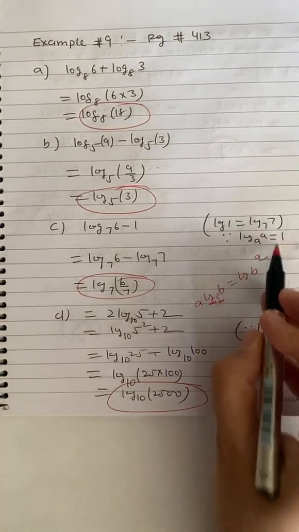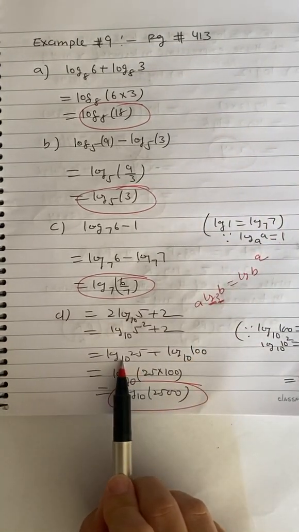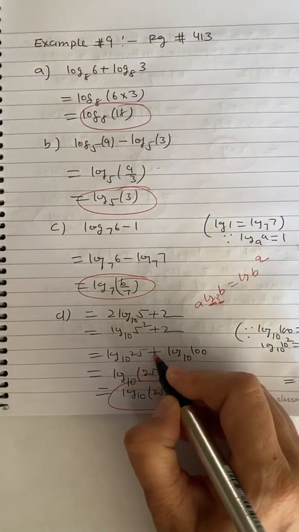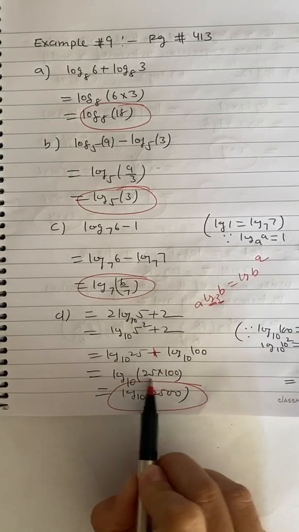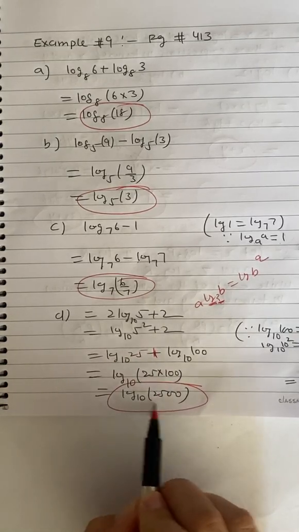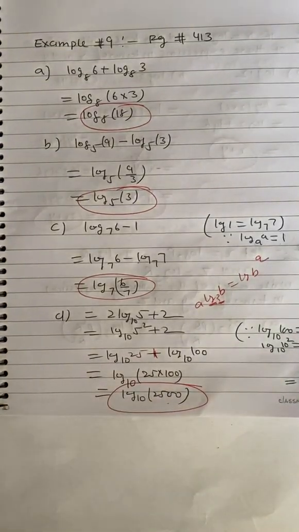Using the same rule here, which means we got this as log 25 to the base 10 plus log 100 to the base 10. And now for plus, we multiply these numbers. So this will be log 2500 to the base 10.